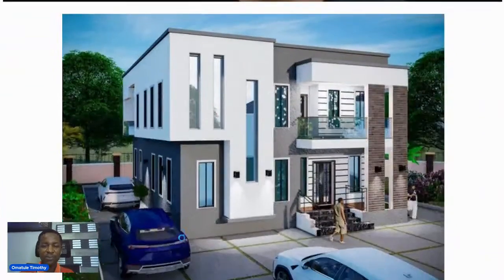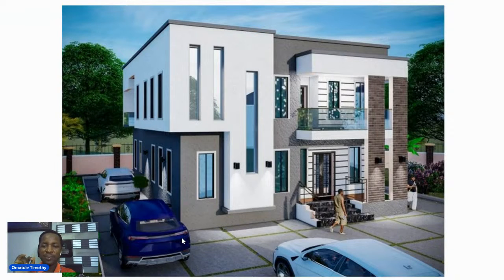So I would advise anyone who is looking to learn a design skill, whether you're an architect, a civil engineer, or you're into the interior decoration, interior designs, whatever around this field, I would advise you get this course and it will be really very valuable for you. Thank you. Bye.